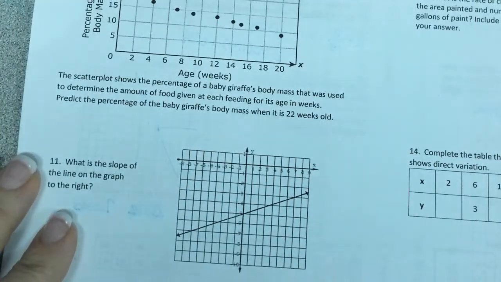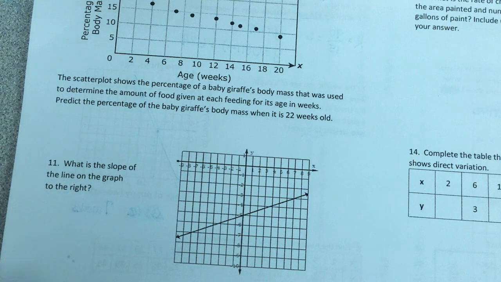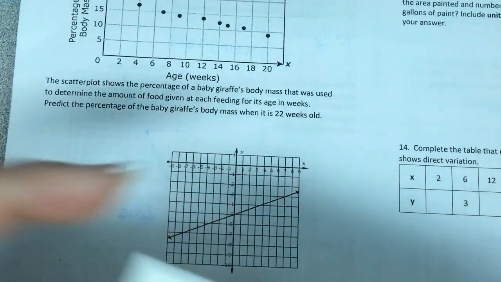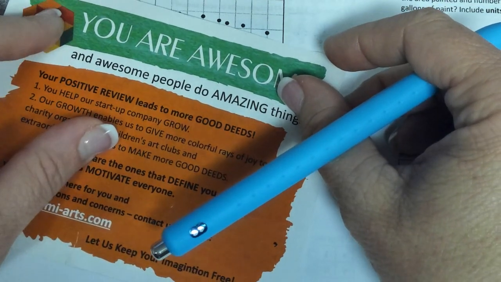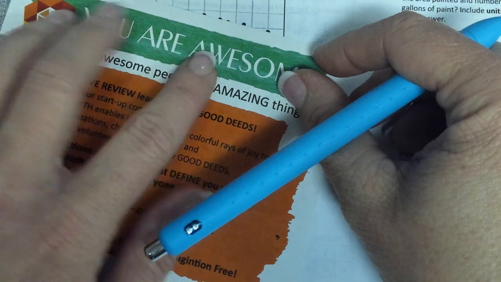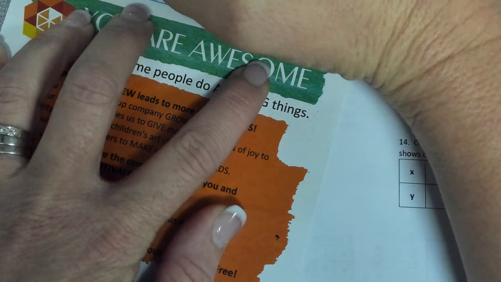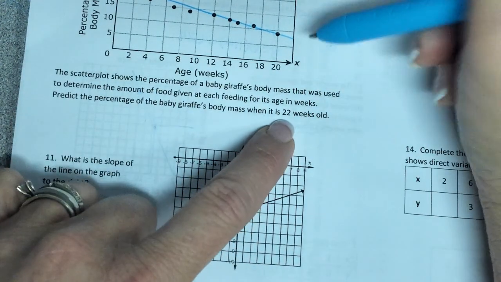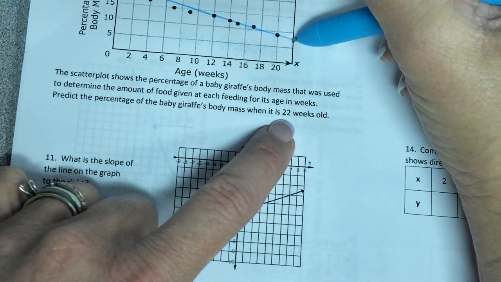Okay, number 10 says the scatter plot shows the percentage of a baby giraffe's body mass that was used to determine the amount of food given at each feeding for its age in weeks. Predict the percentage of the baby giraffe's body mass when it is 22 weeks old. So this time we're looking for our Y value, right? I won't make the same mistake that I did earlier. So again, we want to try to create our own trend line. And then we want to go to where X is 22, which is about right here.